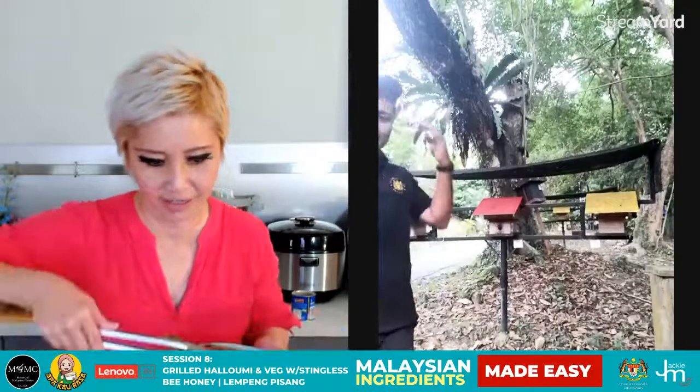So each one of these little huts is basically a hive. Is that right? Yes. So here is MyLoss. MyLoss stands for Malaysian Meliponiculture Integrated Locking System. It's for stingless bee rearing. Even though we can rear stingless bees anywhere, predators such as monkeys come to disturb our place.